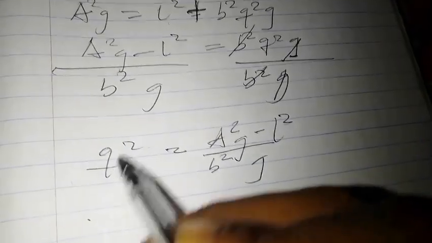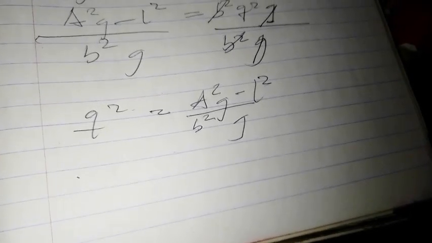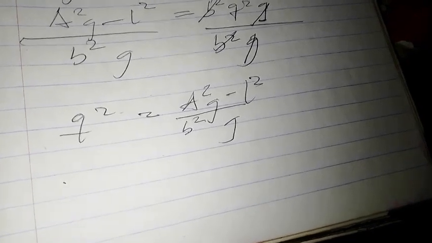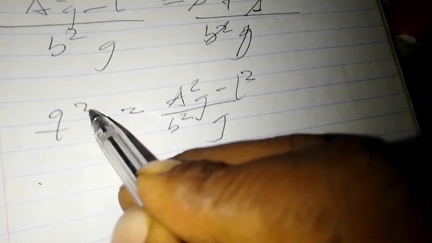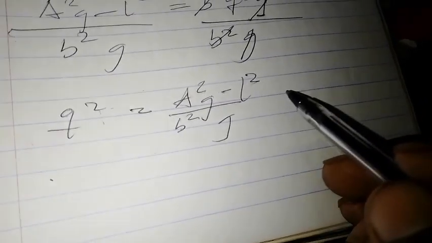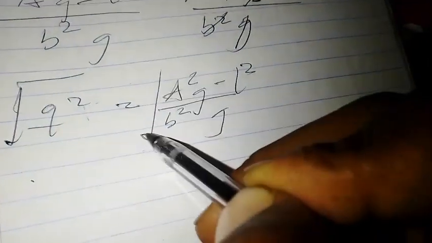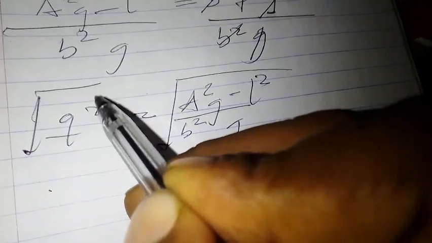So now Q squared, we were told to find Q, not Q squared. So this is going to initiate a square root here. So we are going to take the square root, and since this is squared, it cancels this one out.